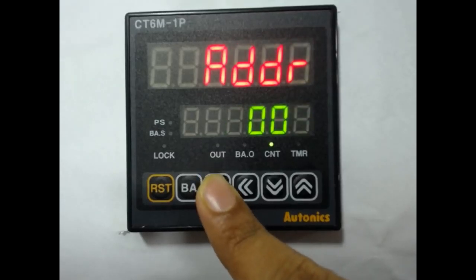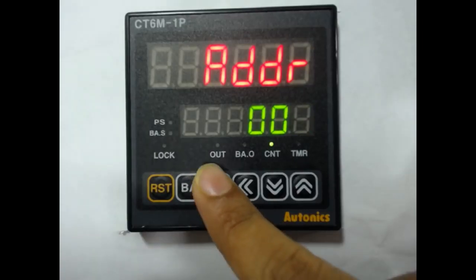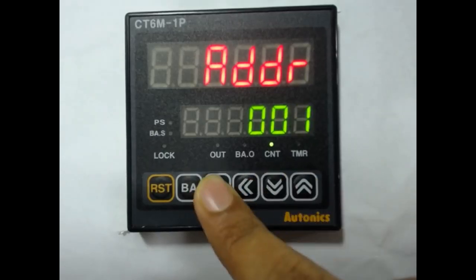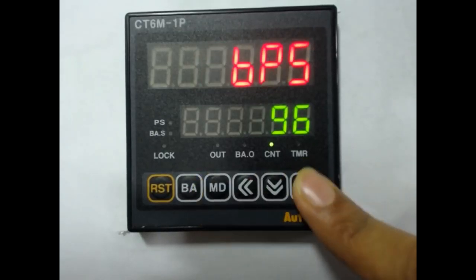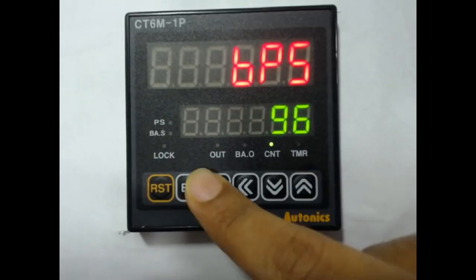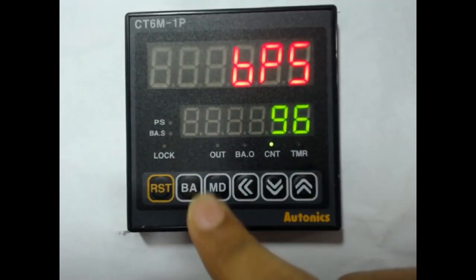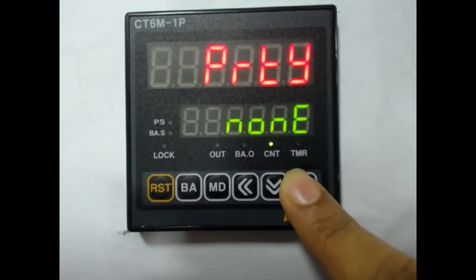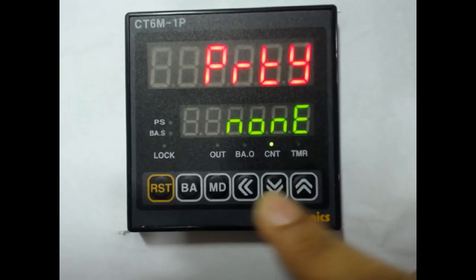In group 2 all the communication parameters are there. Now first option is address. You can set the address value by up down arrow keys. Then comes the BPS. This is the baud rate. You can set the baud rate as per the controller's requirement. Then comes the parity. It is none, even, odd.